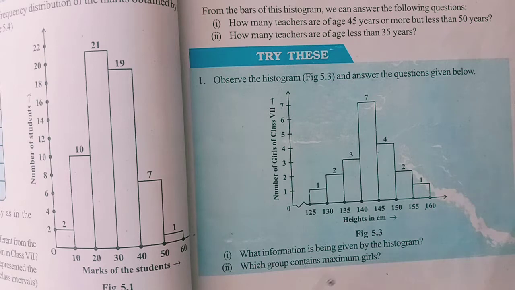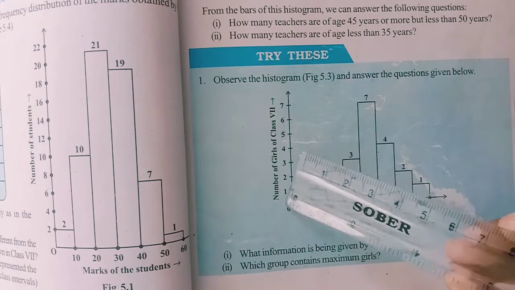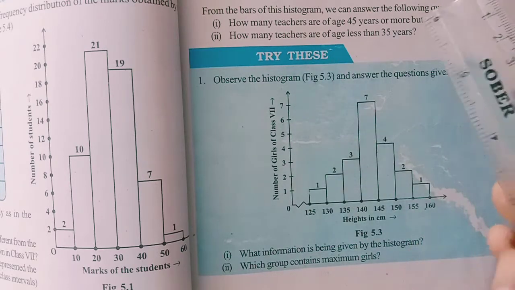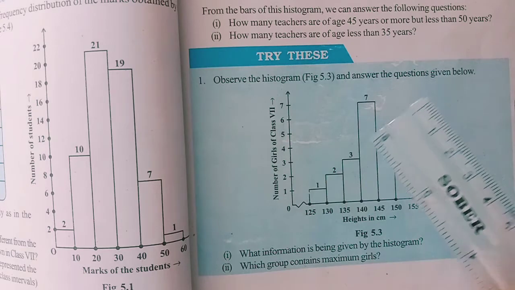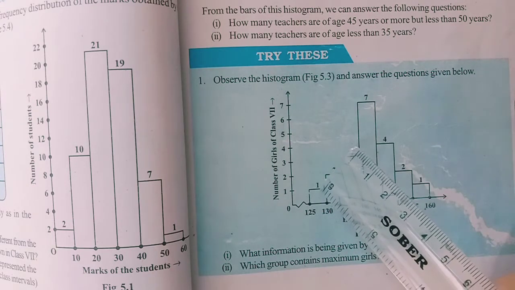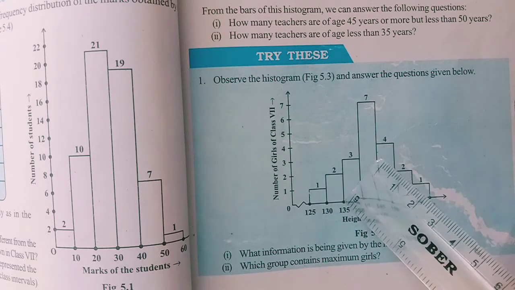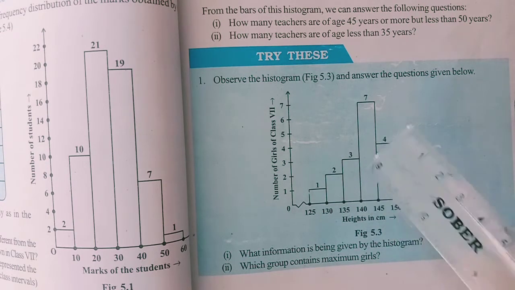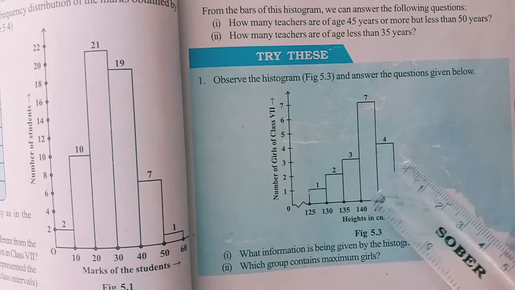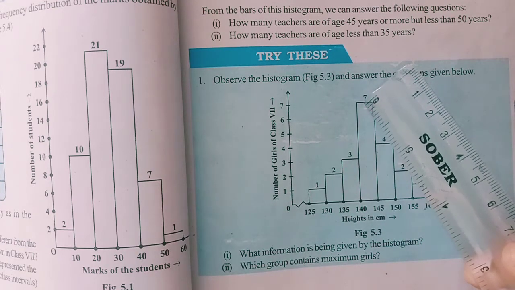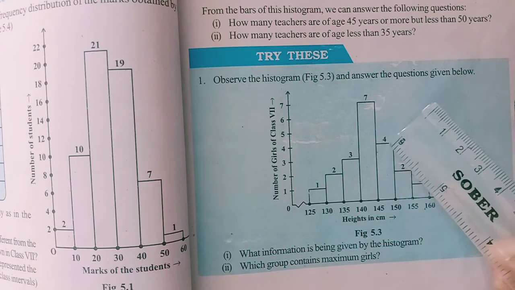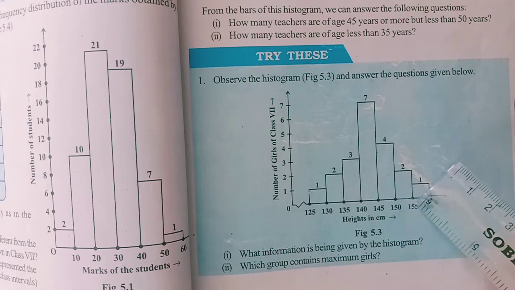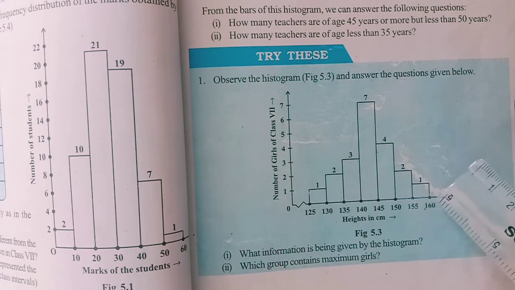On the x-axis the heights of the students are written, and on the y-axis the number of students is given. Between 125 and 130, one student is there. Between 130 and 135, two students. Between 135 and 140, 3 students. Between 140 and 145, 7 students. Between 145 and 150, 4 students. Between 150 and 155, 2 students, and between 155 and 160, 1 student.